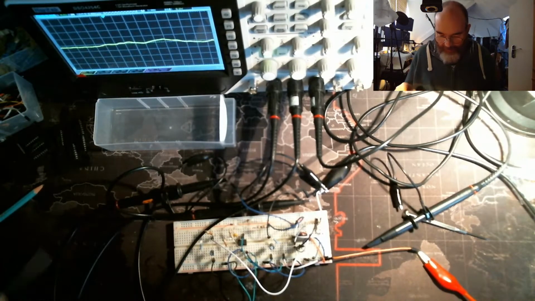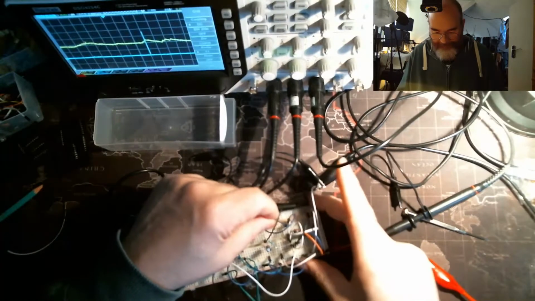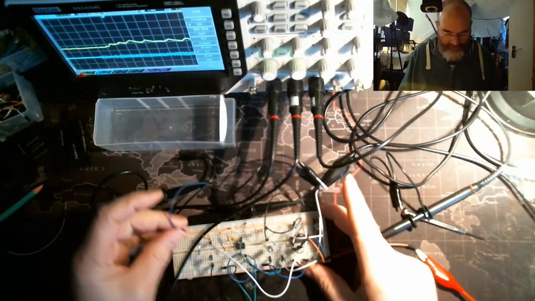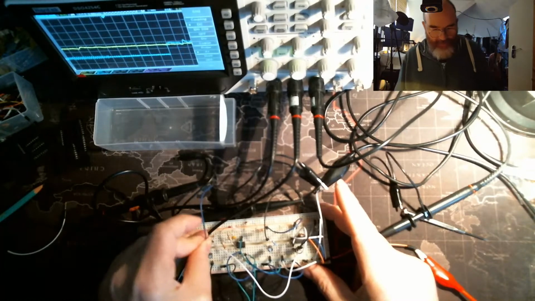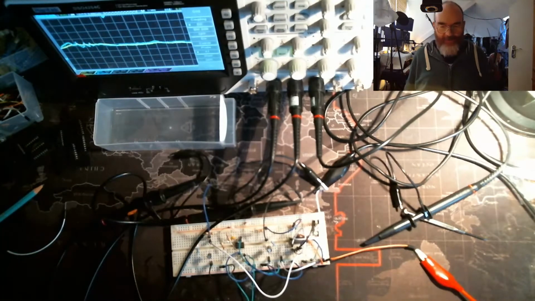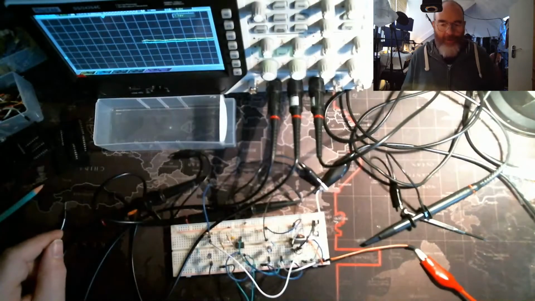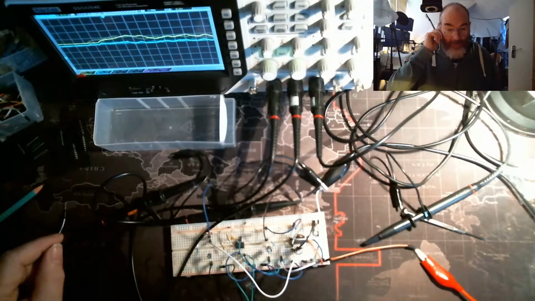The second channel is going to be the fast filter, which is here. Look at the voltage there. So now we have a comparison between the fast filter and the slow filter. You can see it responding to my voice. I'm going to just increase the amplitude. Hello? Okay, yeah, you can see that quite nicely.